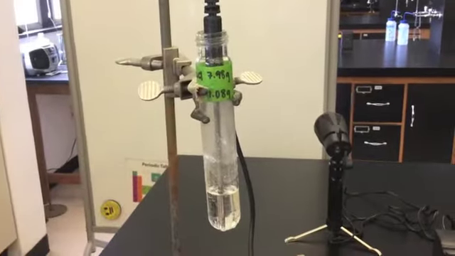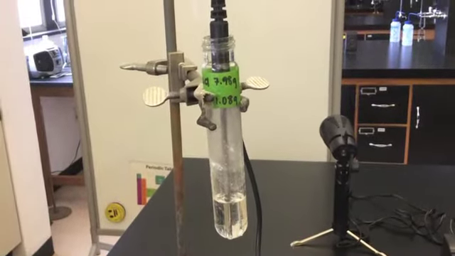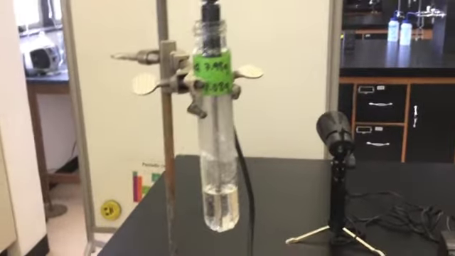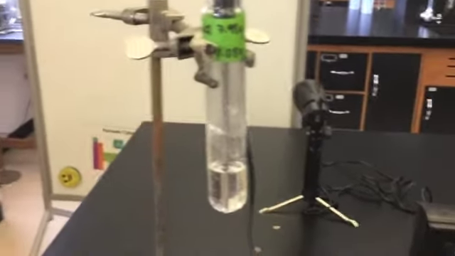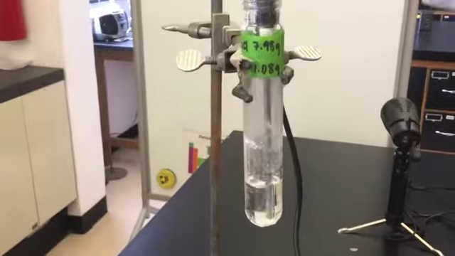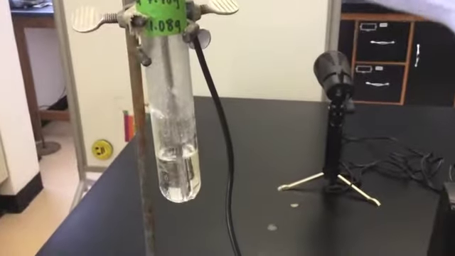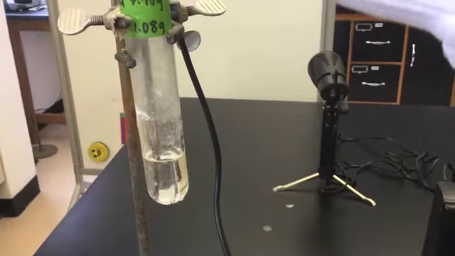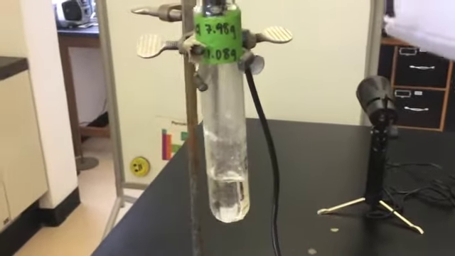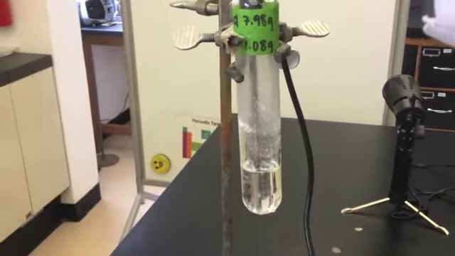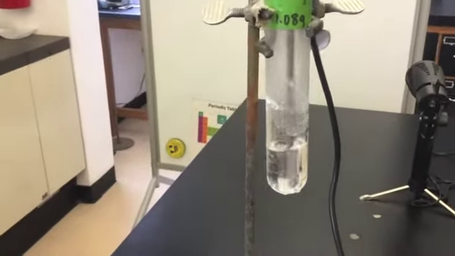Once your mixture is completely melted, it is important to stir thoroughly. We want to make sure that the concentration of benzoic acid in the lauric acid is the same throughout. If this is the first time that this particular test tube is being used, this is particularly important.